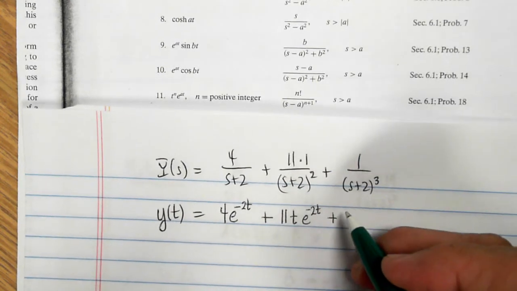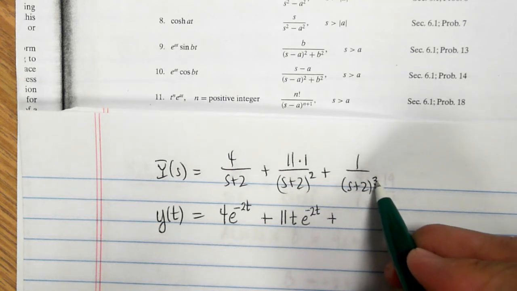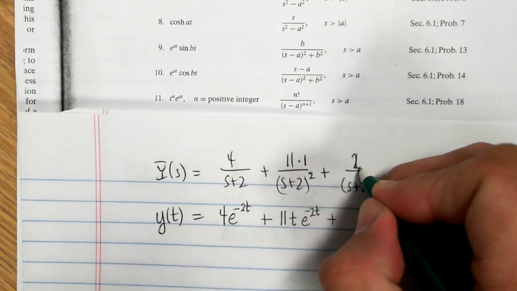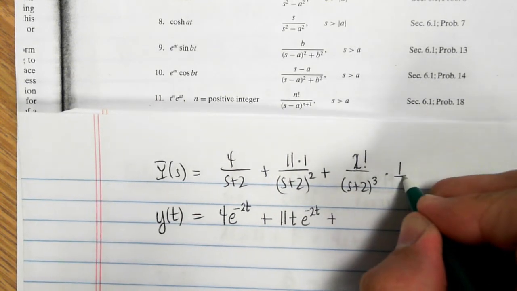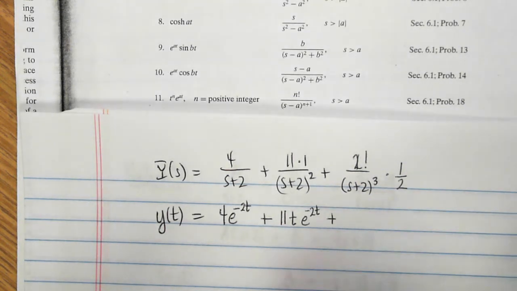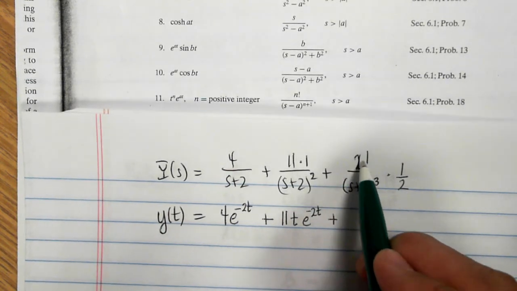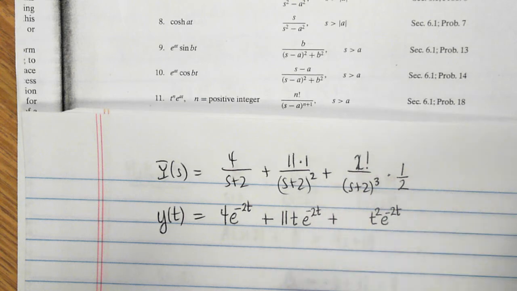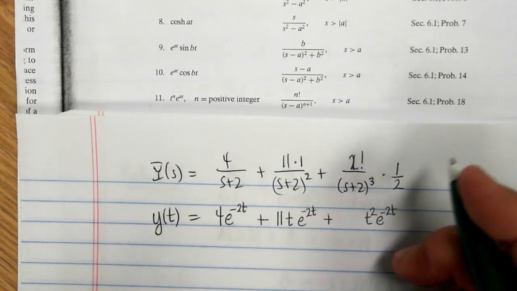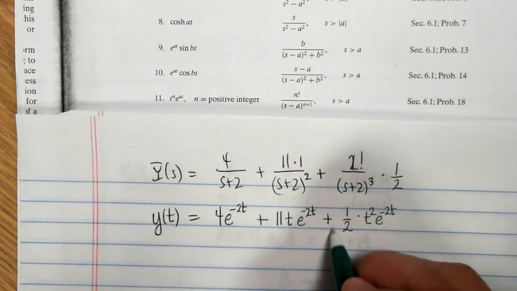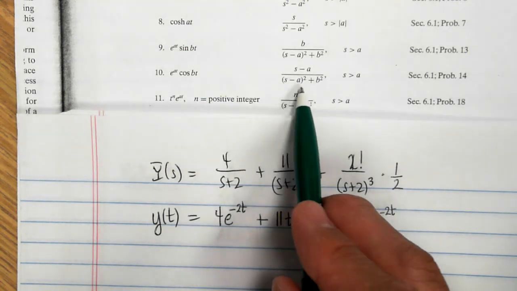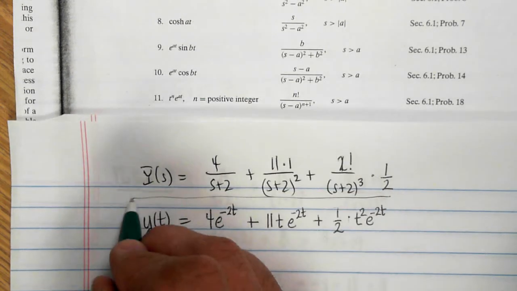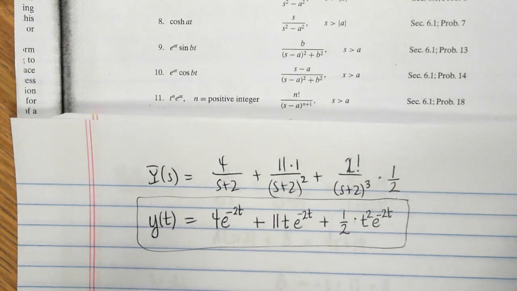This last part I've got to be a little bit more careful about. Here I have a 2 plus 1 as the exponent. So I need a 2 factorial in the numerator, which means I need to multiply by 1/2 to compensate. So this part right here, the inverse Laplace transform is going to be t squared e to the minus 2t. But I also need this extra 1/2 to compensate. So this half comes from the fact that there's a 2 factorial in this numerator to apply this rule for the inverse transformation. And so using Laplace transforms, that is the solution of the differential equation.